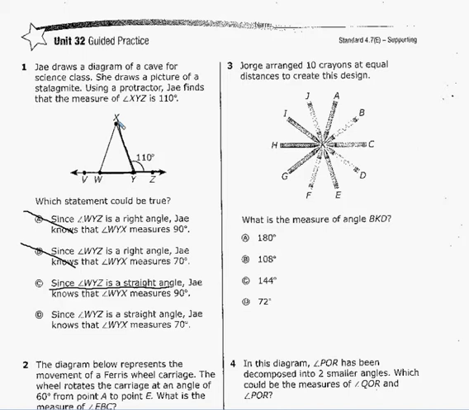Since WYZ is a straight angle and angle XYZ is 110, I don't think that would be 90 degrees. I won't line through it yet, but we'll go ahead and look at answer choice D. So we said WYZ is a straight angle. That's a true statement. Jay knows that WYX measures 70 degrees.